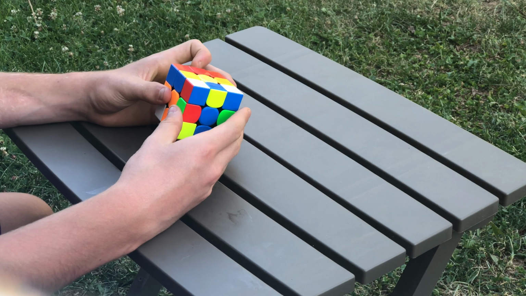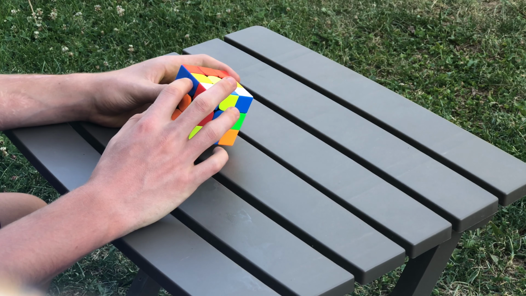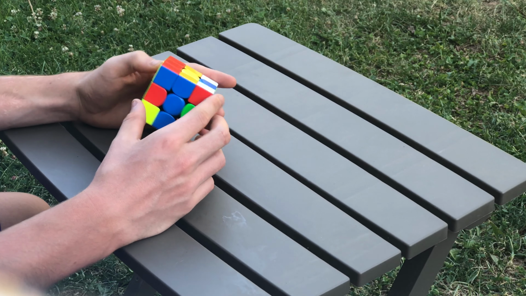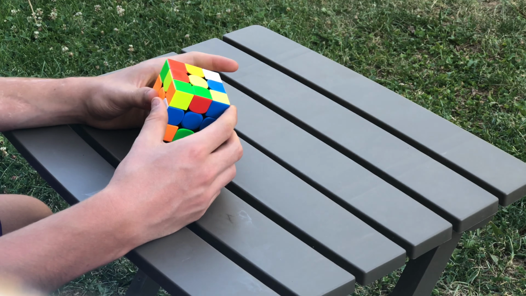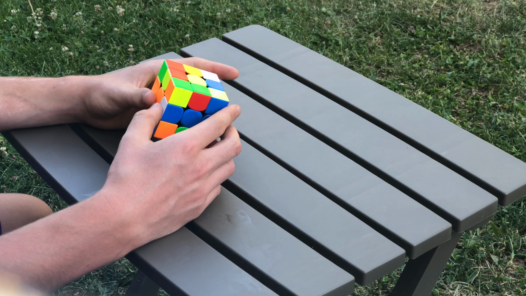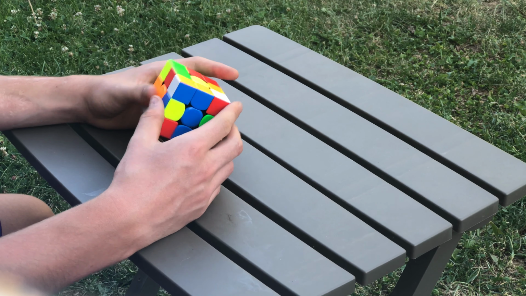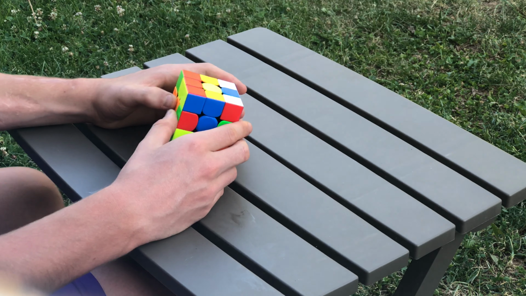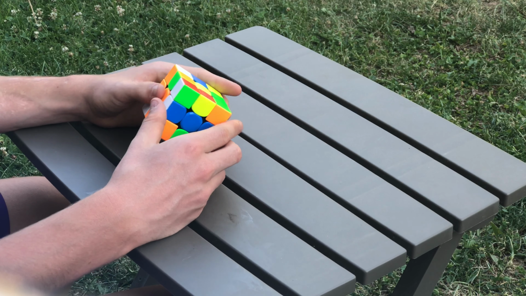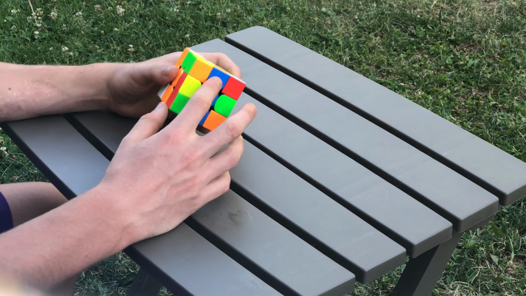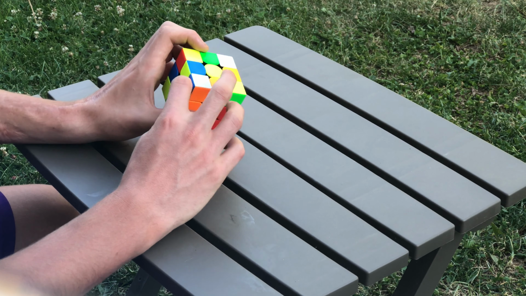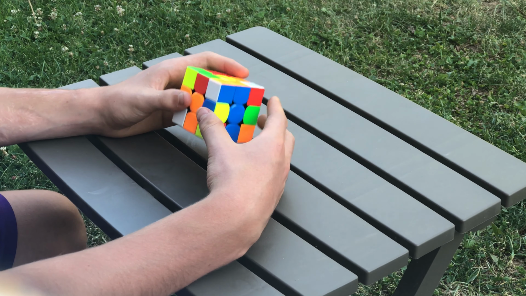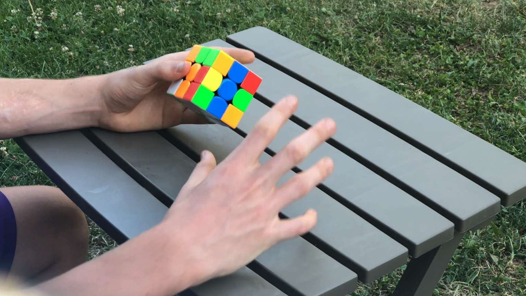Next, what you do is, there's a couple different cases. So this one, for example, you line blue up with blue, do R U R prime, and you get this chunk, which you can insert like that. And there's another similar case, which is this, except the corner's over here, and you go R U2 R prime, and then you get the chunk again.